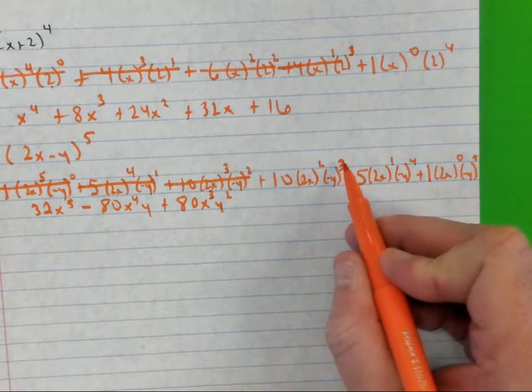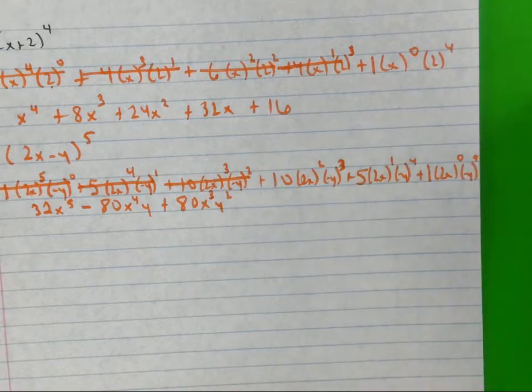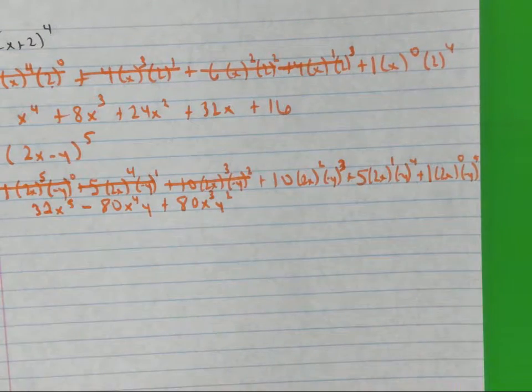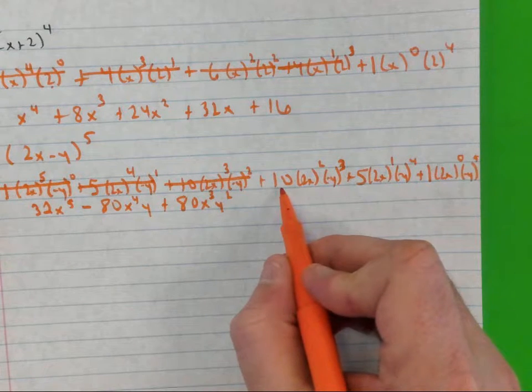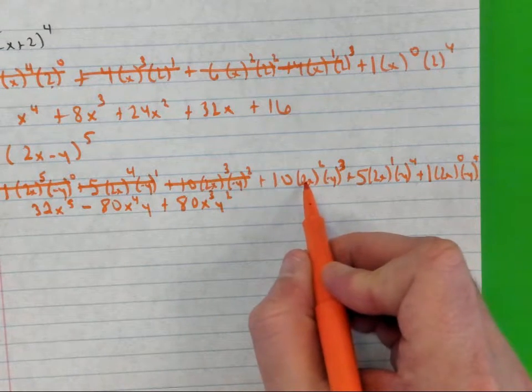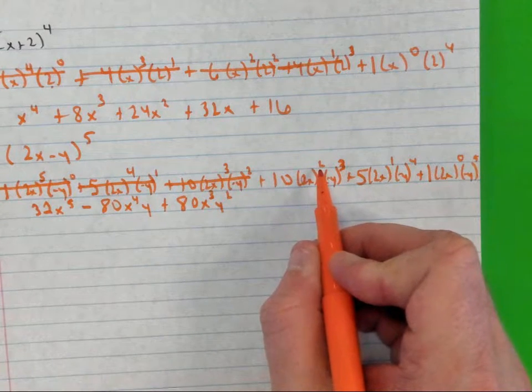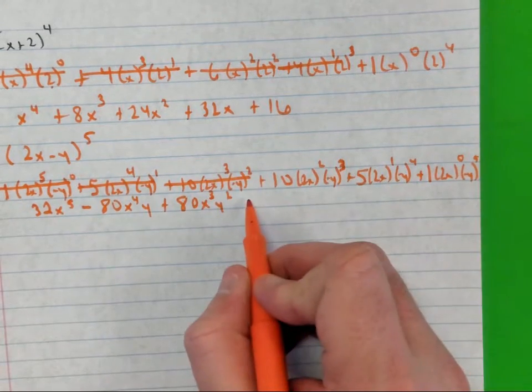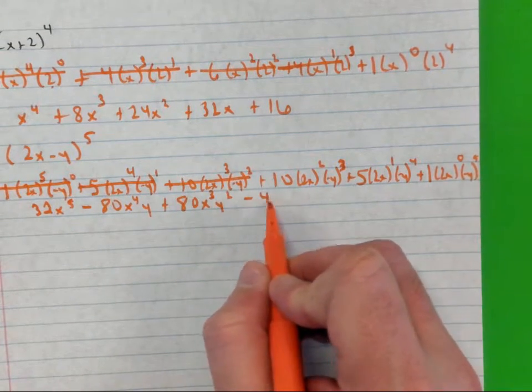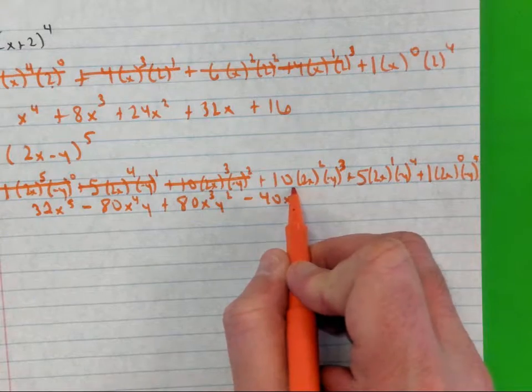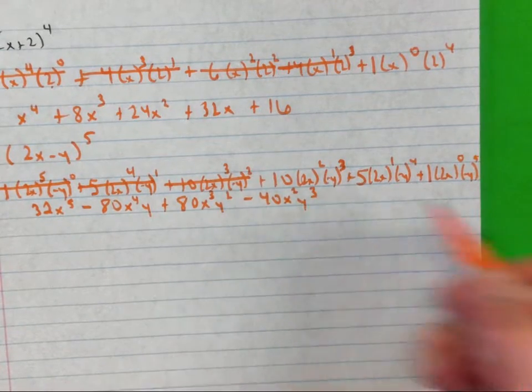Here I have negative y raised to the 3rd. Would that be positive or negative 1? Negative 1, so you need to keep that in mind. Negative 1 times 10 is negative 10. 2 to the 4th is 16, so what will go right here? Negative 40. X, y what? Cubed. Very good.